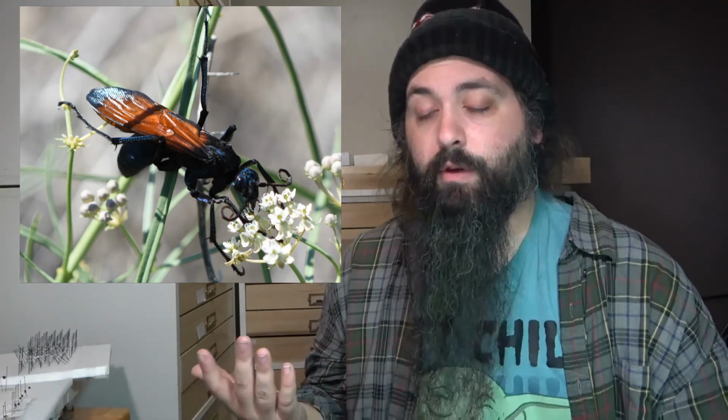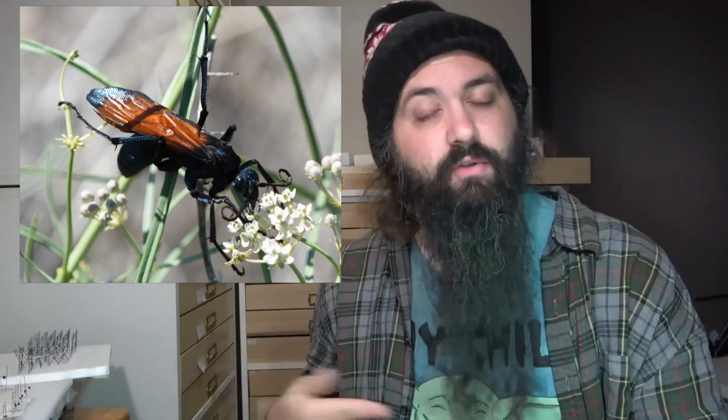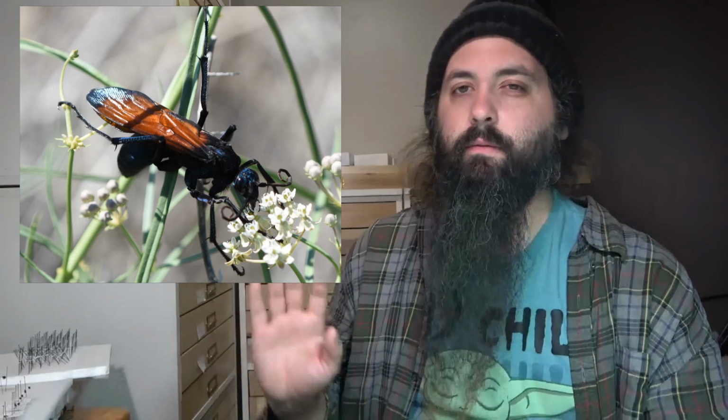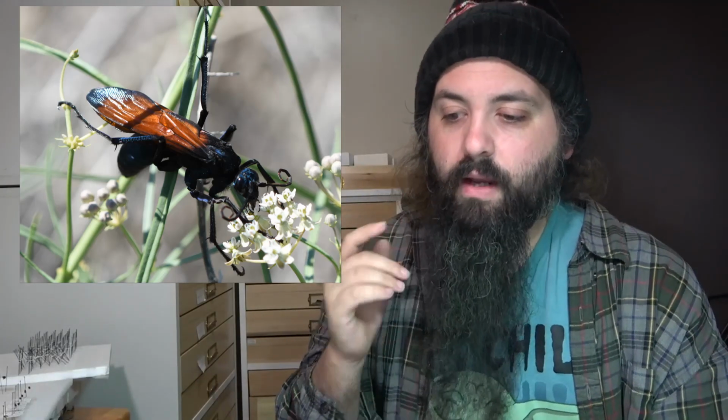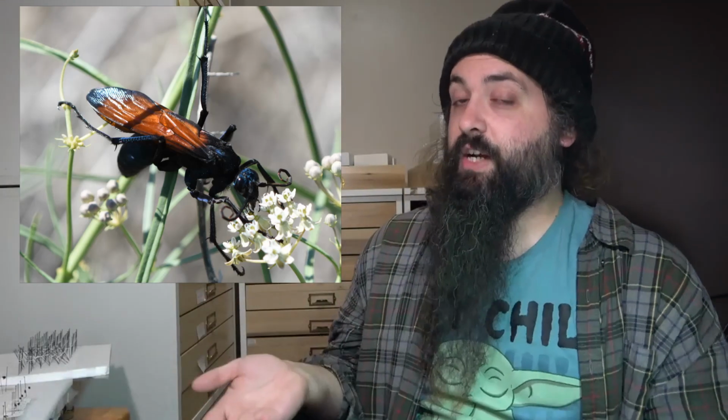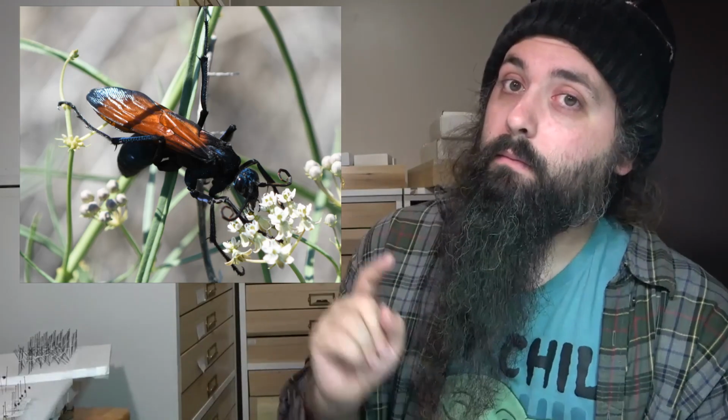The adults feed on nectar. You find them at flowers. That's where I always found them, at flowers, drinking the nectar. The larvae, as the tarantula hawk name suggests, feed on tarantulas and other large spiders.